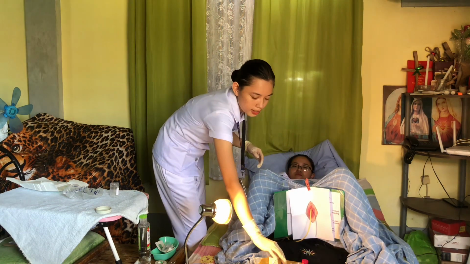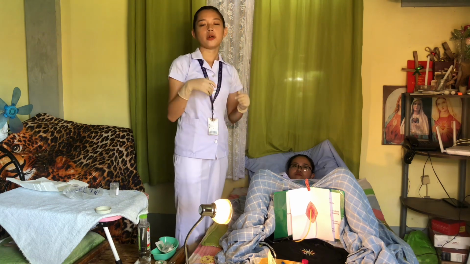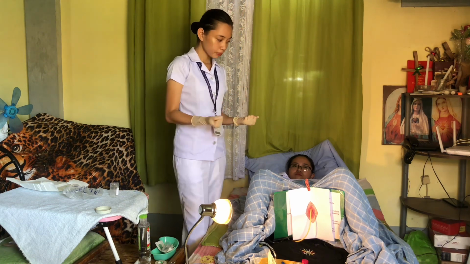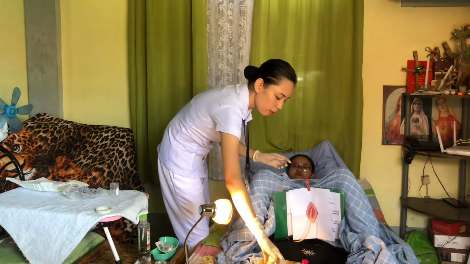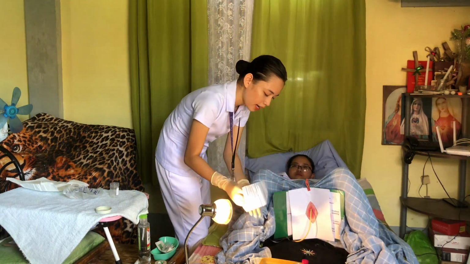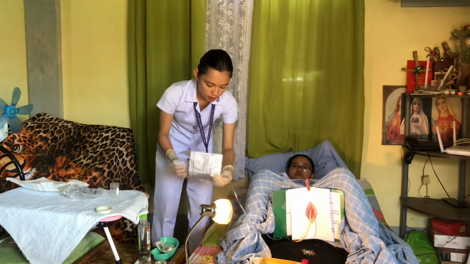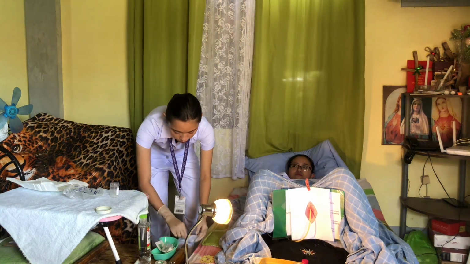And of course, we also have to provide some slack to accommodate the patient's movement. After that, we remove this. We must put the urine bag on the side of the patient below the bed.